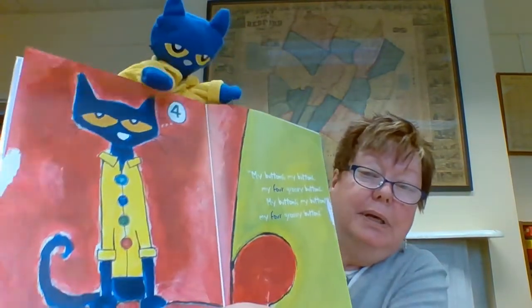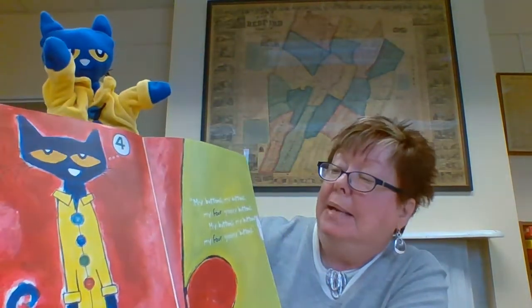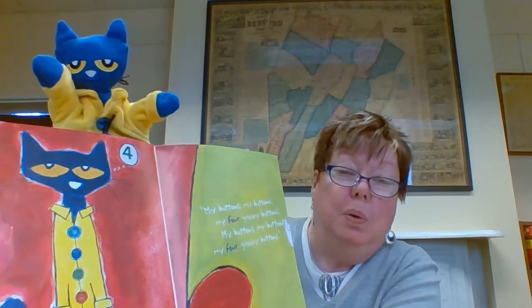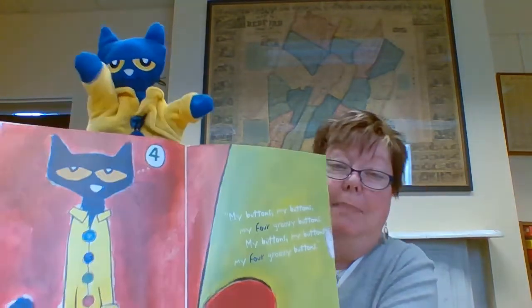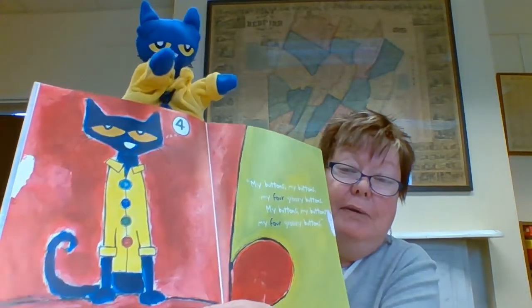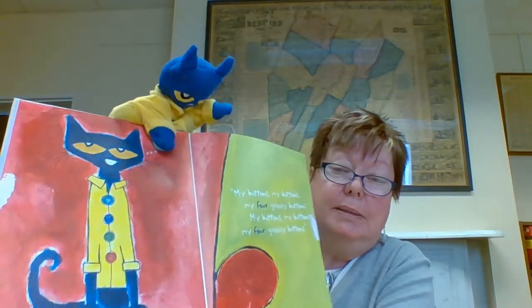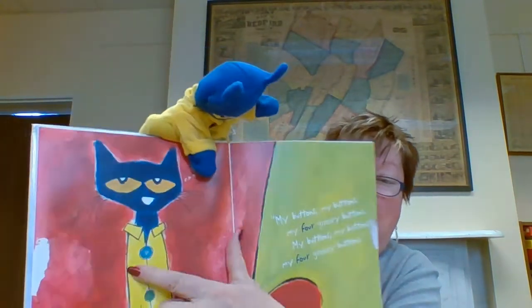Buttons, buttons, my four groovy buttons. Buttons, buttons, my four groovy buttons. One, two, three, four. Buttons, my four groovy buttons. My buttons, my buttons, my four groovy buttons.